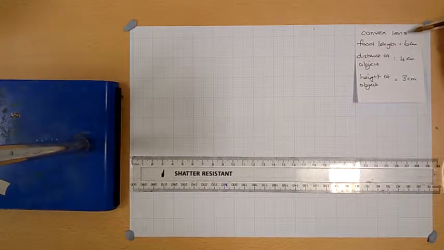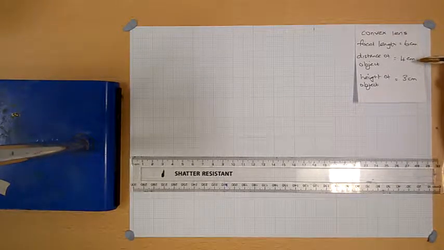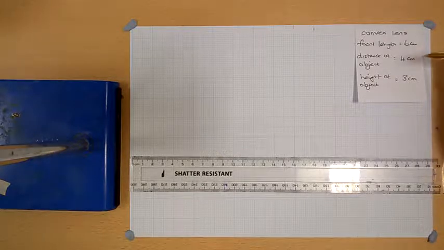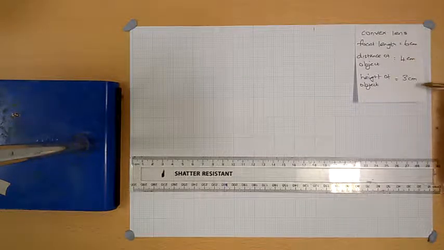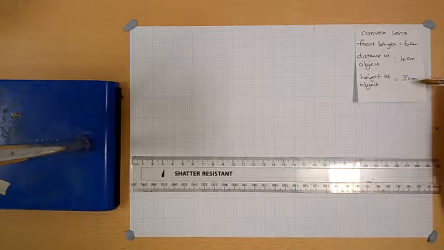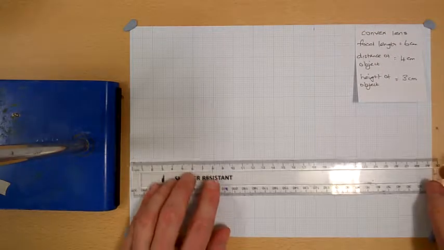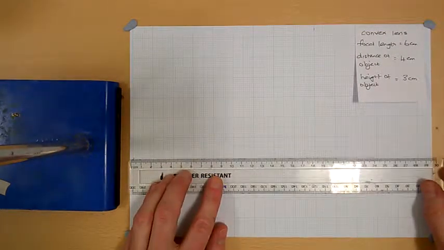So I've still got a convex lens, its focal length is still 6 centimeters. This time the distance of the object is only 4 centimeters, so it's actually inside of the focus. And for reasons that become obvious, I'm using a smaller object height this time of just 3 centimeters. Okay, so I've thought about what's going to happen.